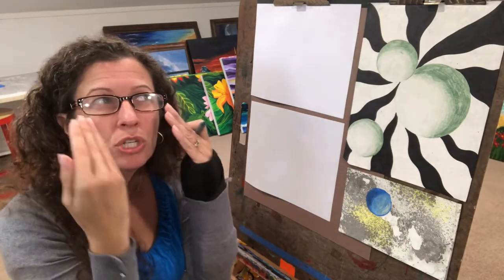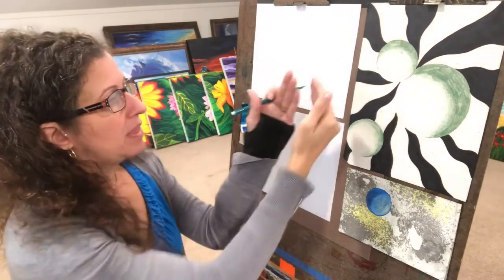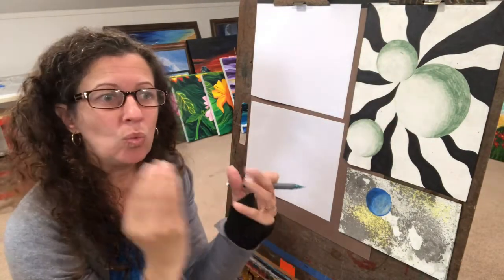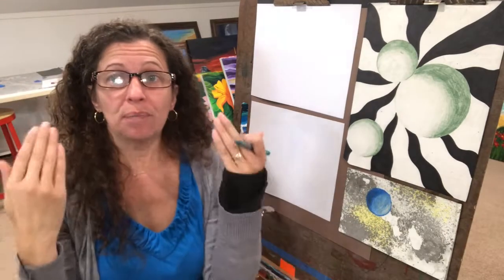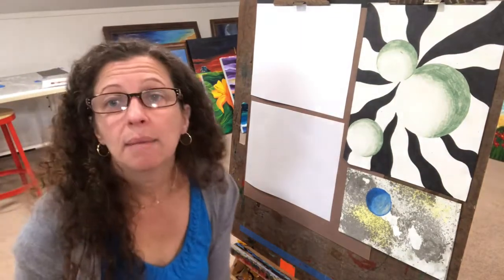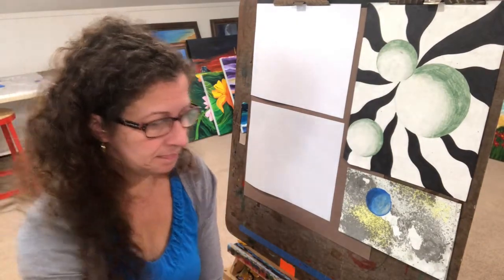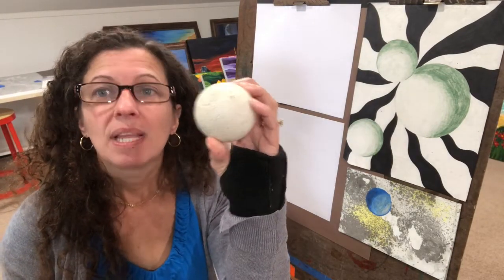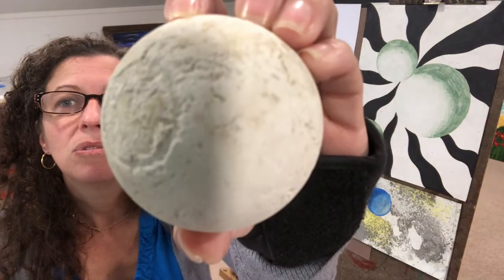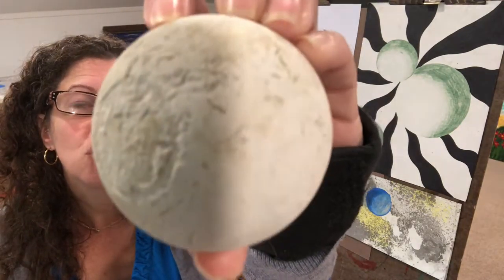That means you're going to try to make it look like there is space between them, because as we go back further into our space, things appear to be smaller, right? So let me give you an example. Let's take this ball, and I'm going to put it very, very close to you and to the screen.